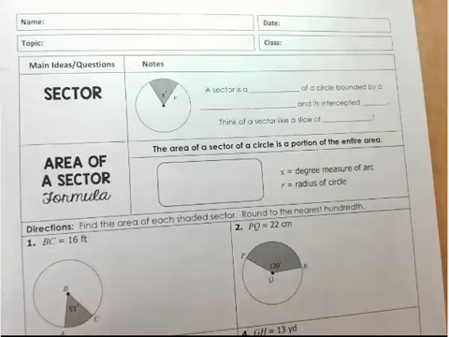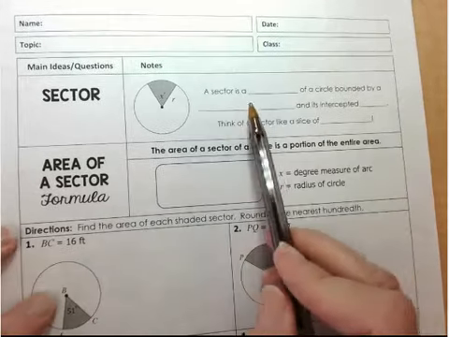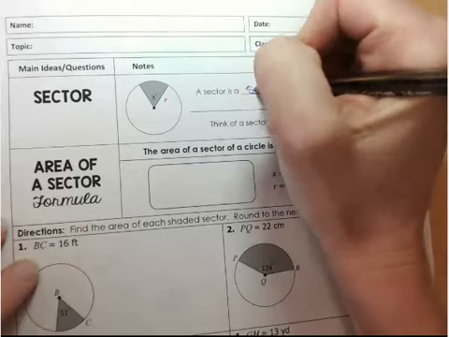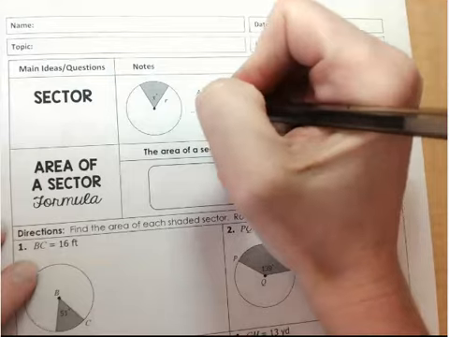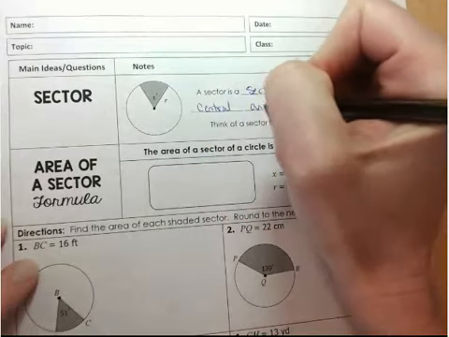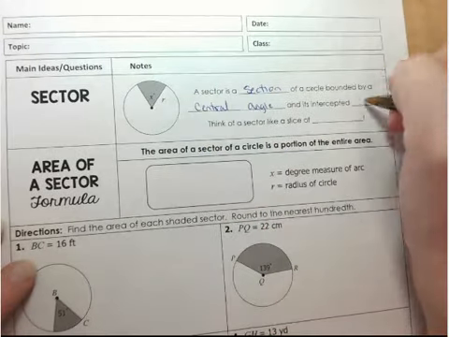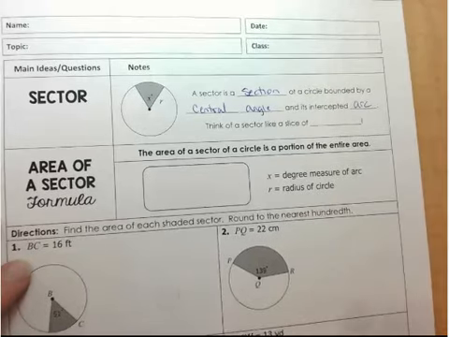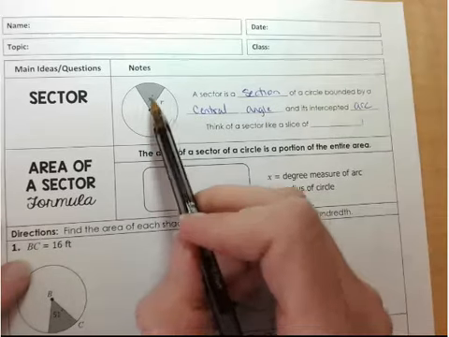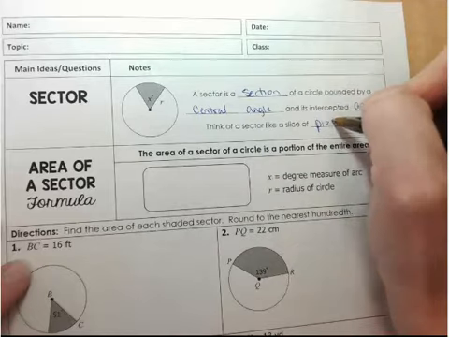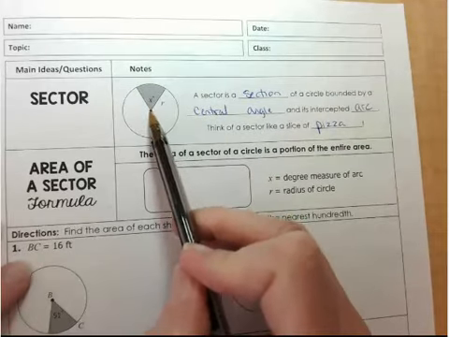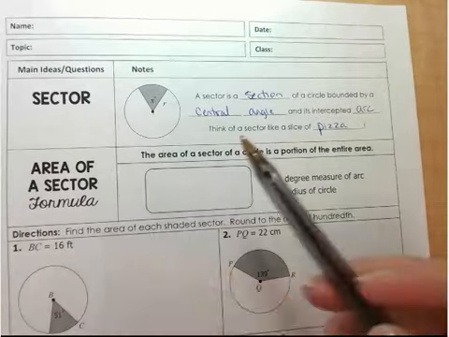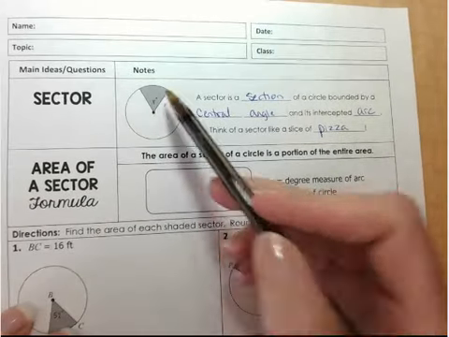Next, we're going to look at the area of a sector of a circle. So a sector is a section of a circle bounded by a central angle and its intercepted arc. You can think of a sector as like a slice of pizza. So here we make sure we're looking at the central angle. That means that this angle here is sitting right at the center of the circle, and the shaded part would represent the area of that.